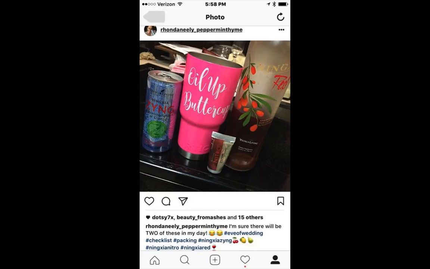So this is the first one that we have up on the screen, a great picture of Ningxia Red, Nitro, a nice mug, and Zing. Okay, the description: Eve of wedding checklist, packing, Ningxia Zing, Ningxia Nitro, and Ningxia Red, all hashtags. Okay, love the picture, love the simplicity of the picture. One of my pet peeves would be if you're going to be taking a picture of something, try to do it more straight on and avoid anything like this here in the back, so it's very clean looking if it's going to be a product focused shot.